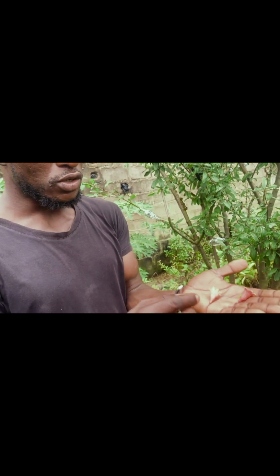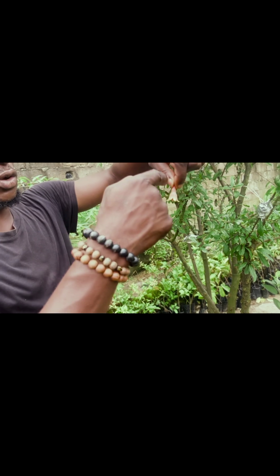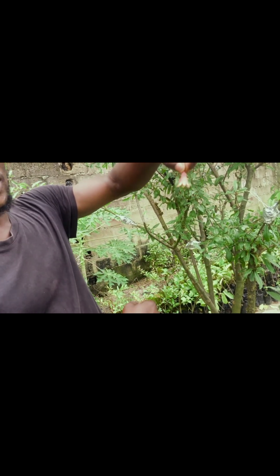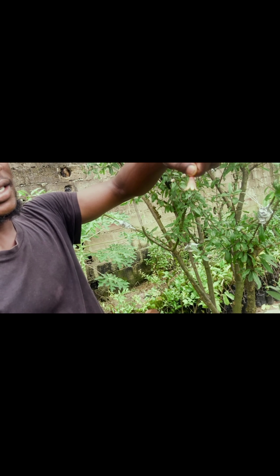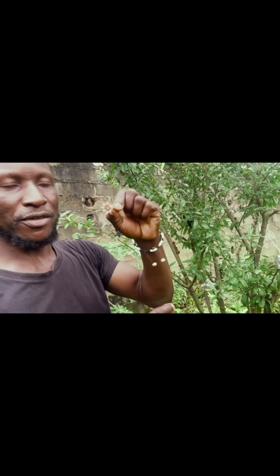Now this is the one that has fallen. These are male flowers. You can see all these ones are male. This one is the one that is fully open. Like I said, it looks like a cone. You can see a V shape, everything upside down. So this is actually an example of a male flower. So let's go for a female flower now.